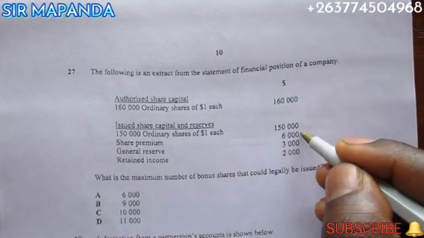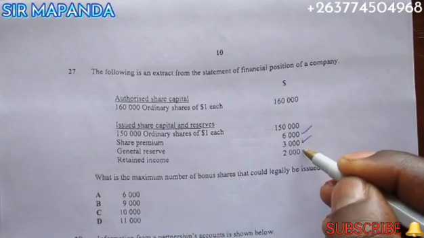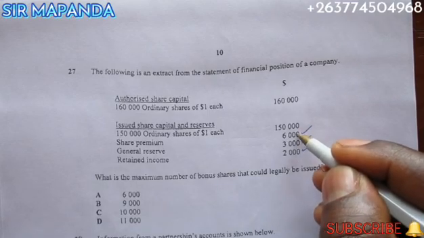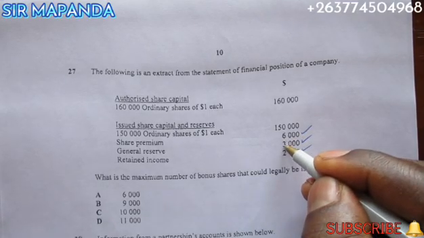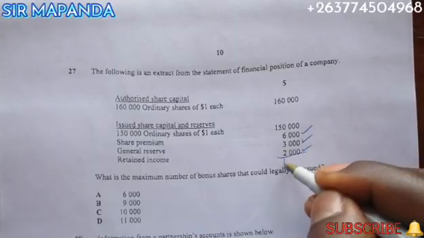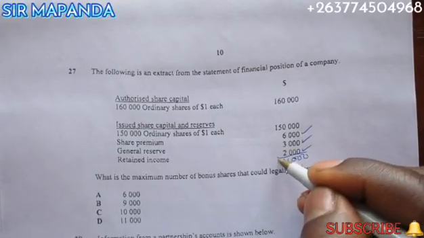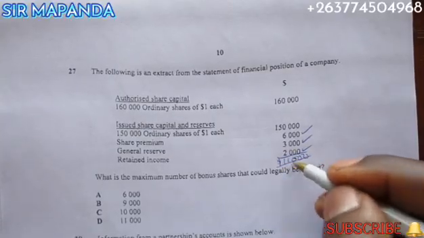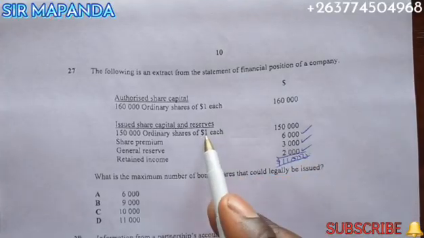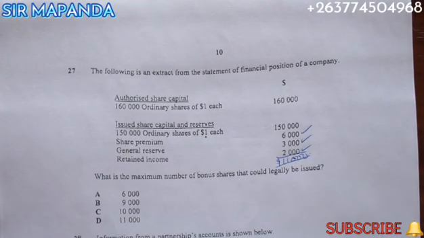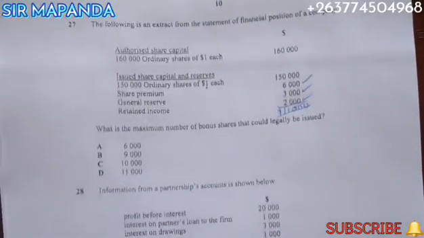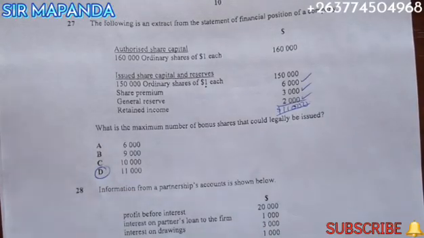Right, so we have share premium, general reserve, and retained income. With a total of 6 plus 3, you get 9. 9 plus 2, you get 11. So the maximum bonus value that we have is 11,000. And since our par value is a dollar, it simply means the number of bonus shares that we can issue is 11,000, since bonus shares are issued at par value. So my answer is D. I hope you are following.